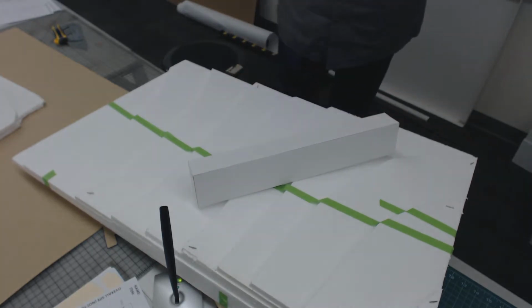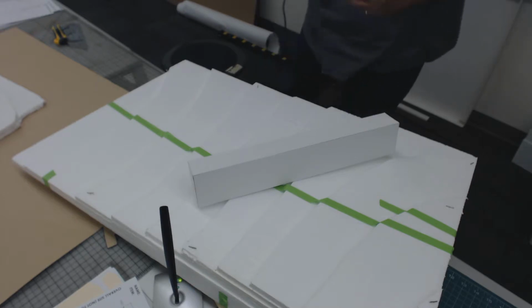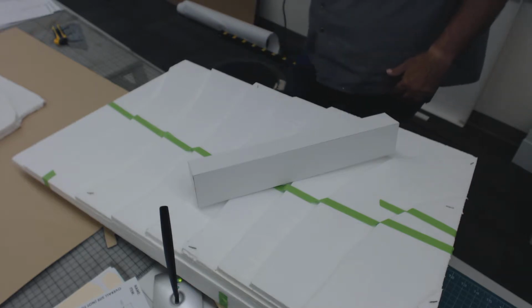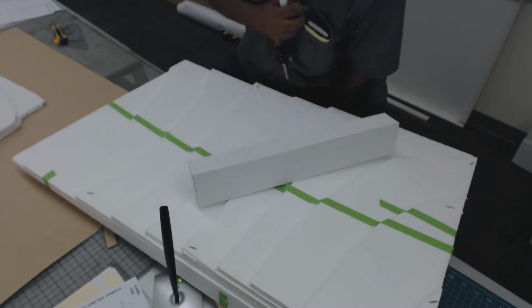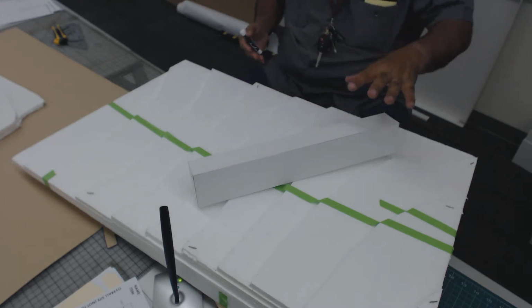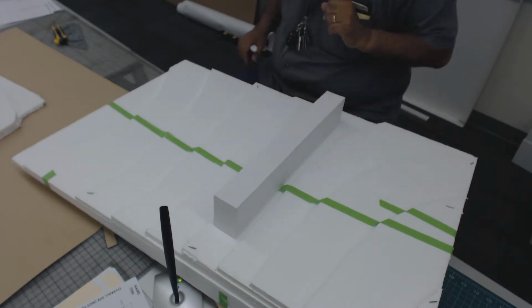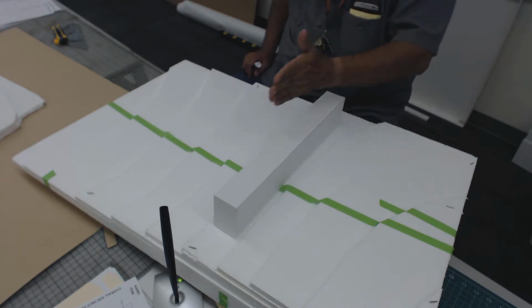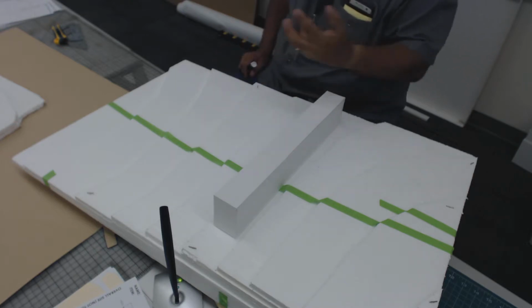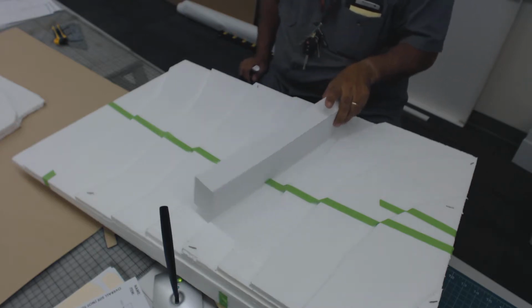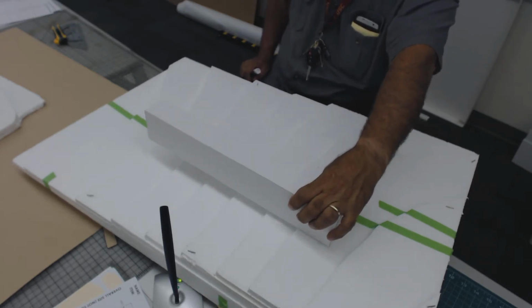So part of working with the topography, working with the grade, is understanding that the closer something gets to running along the grades, the less differential you have. The more that it goes perpendicular, the harder it gets.